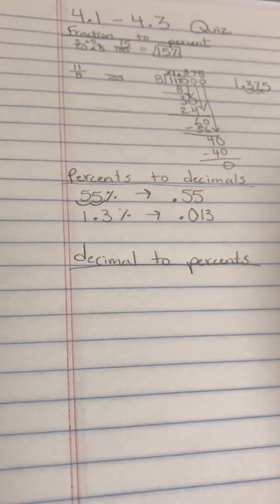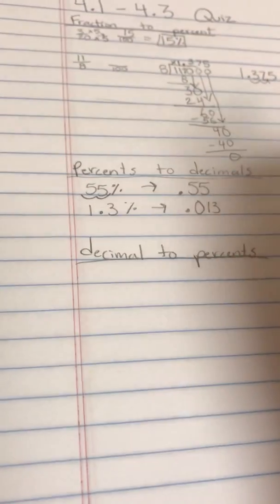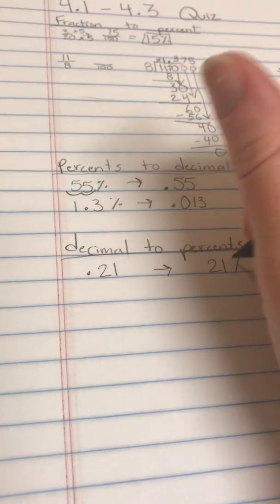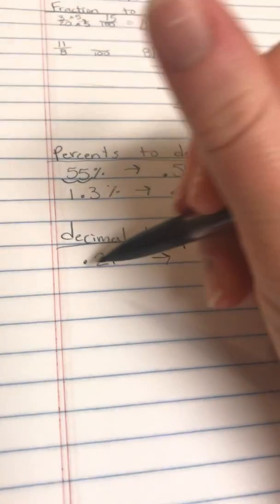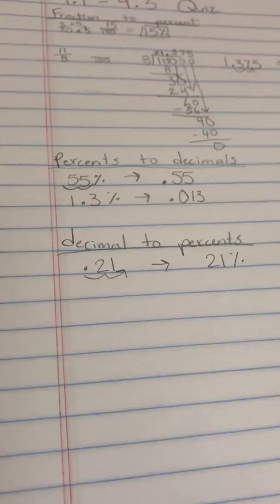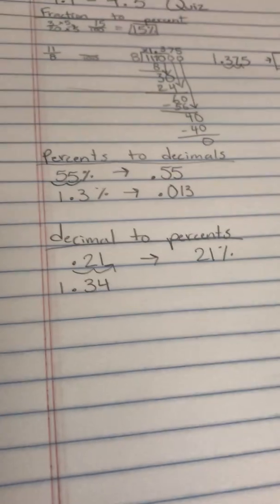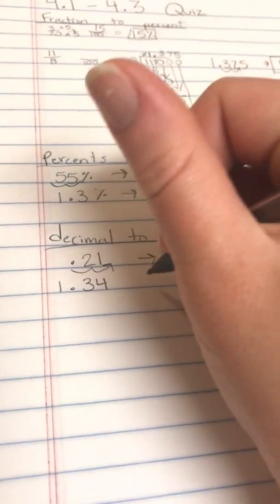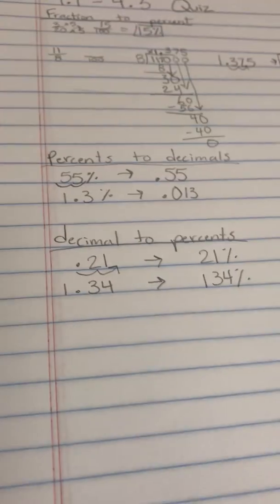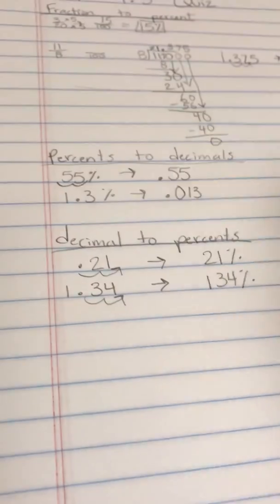with our decimals to percent, same thing but backwards from this up here, okay? If I have 21 hundredths, turning that into a percent is 21%. I knew that because I take my decimal and move it 2 spots to the right. If I have 1.34, so 1 and 34 hundredths as my decimal, my percent is going to be 134%. All I did was move it 2 times to the right.